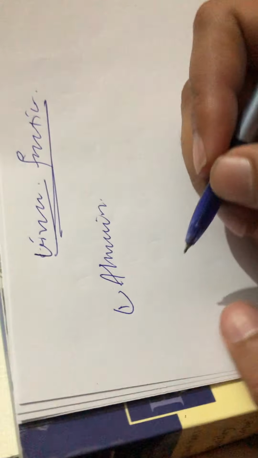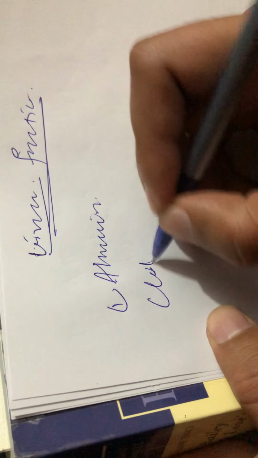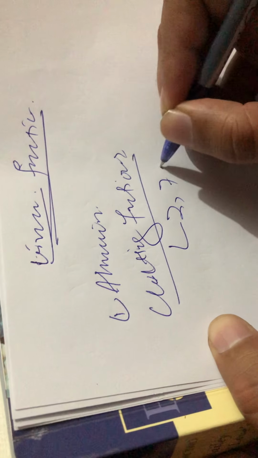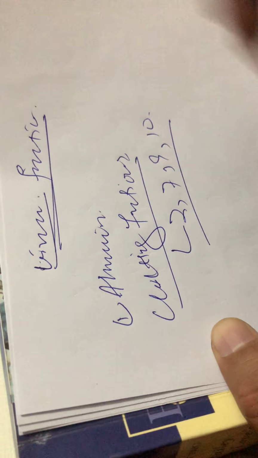This was liver biochemistry. Now we turn to liver functions. The liver mainly produces albumin and clotting factors, clotting factors 2, 7, 9, and 10.